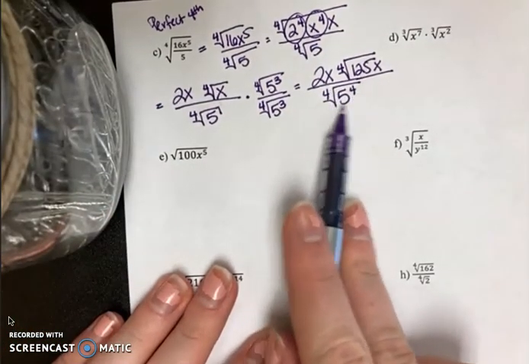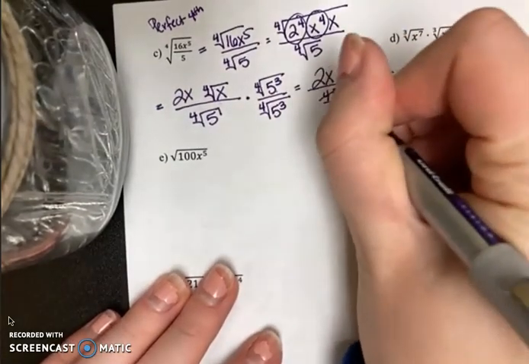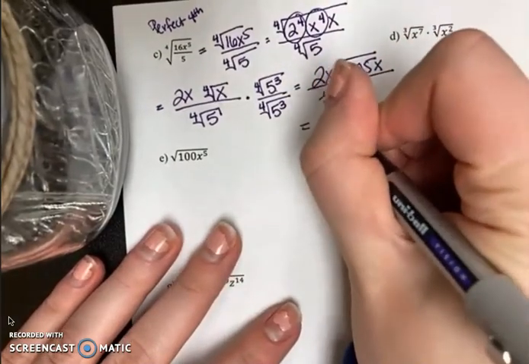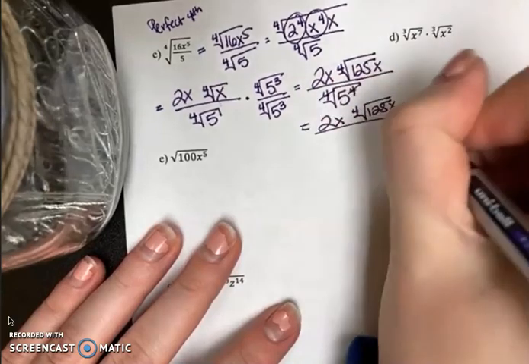Now, last thing I've got to do is just make this a whole number. The 4th power and the 4th root cancel each other out, right? They're inverses. So my final answer is 2x times the 4th root of 125x, all over 5.